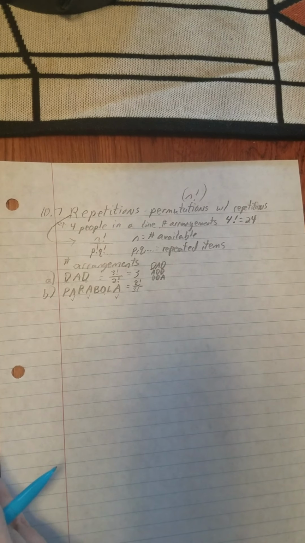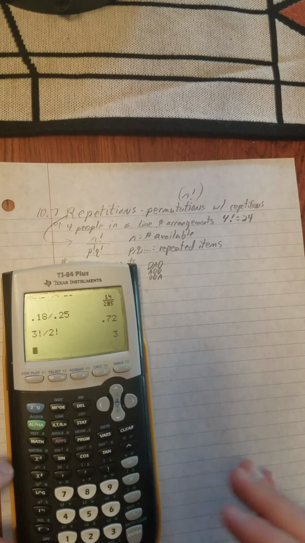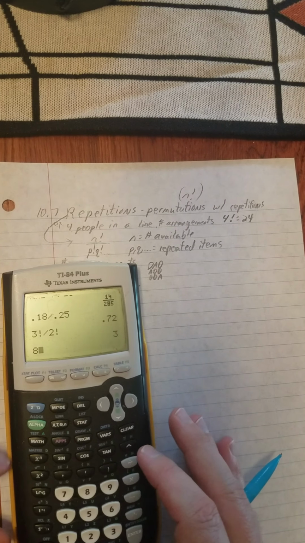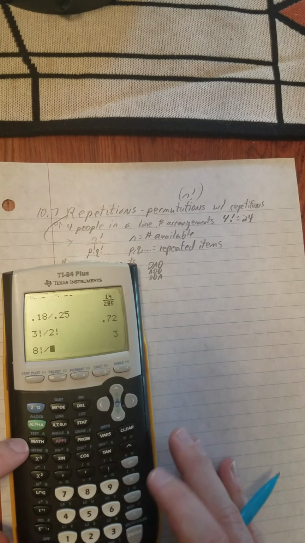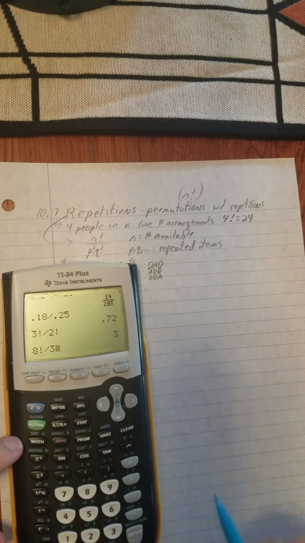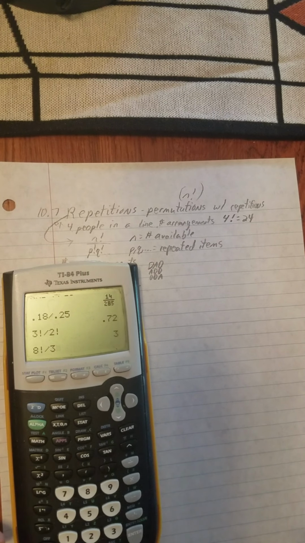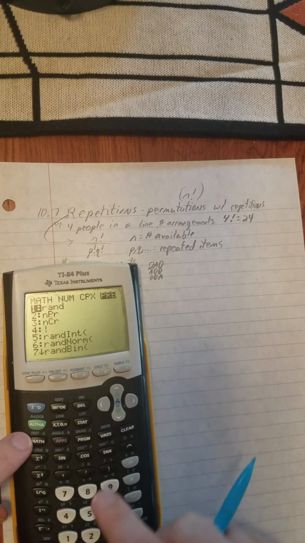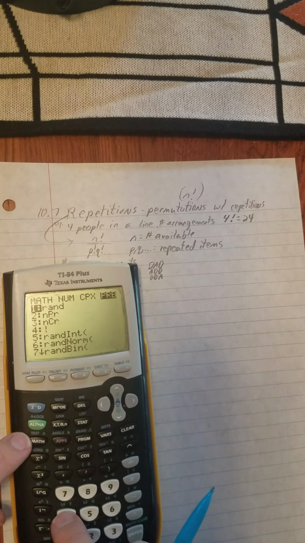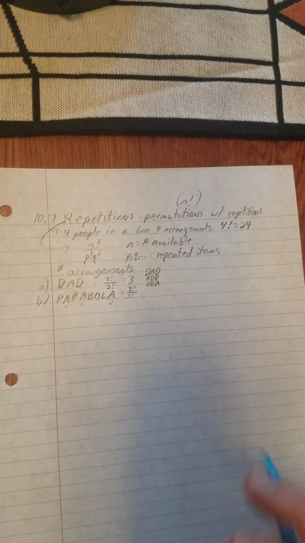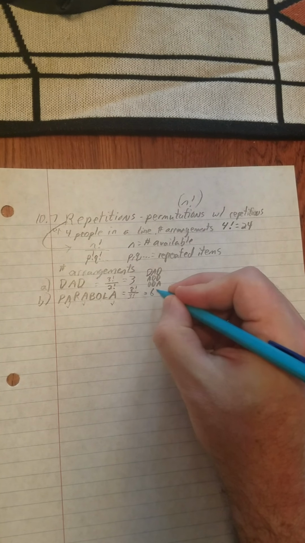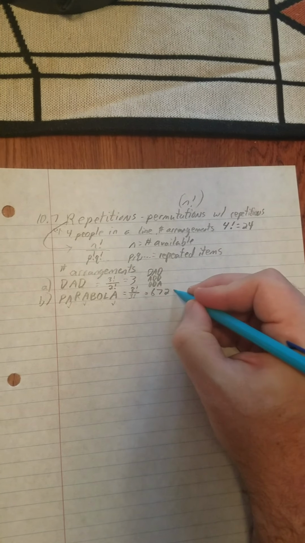So this would be 8 factorial divided by 3 factorial. Again, factorial means each number down to 1, the product. So like 8 times 7 times 6 times 5 times 4 times 3 times 2 times 1. So the answer is 6,720.